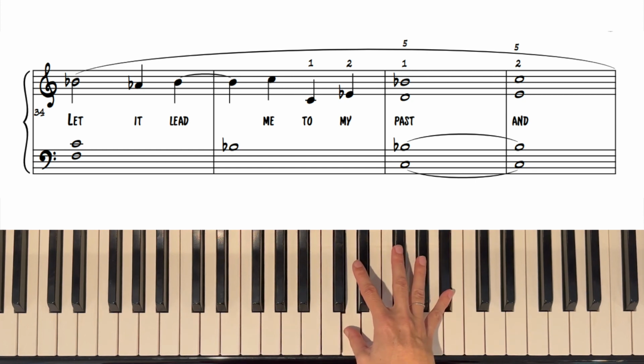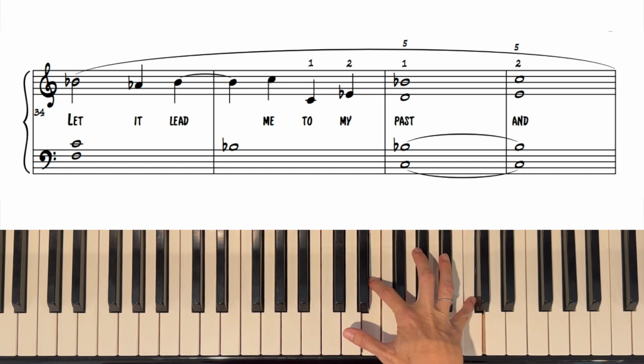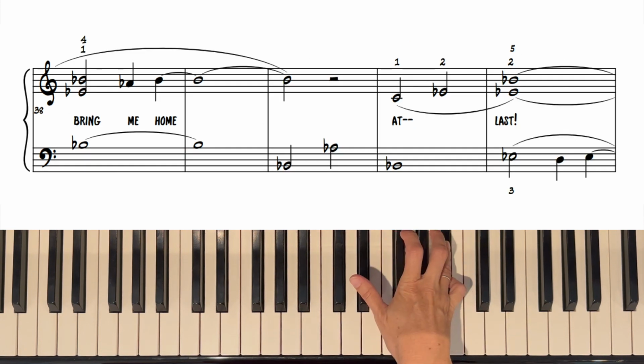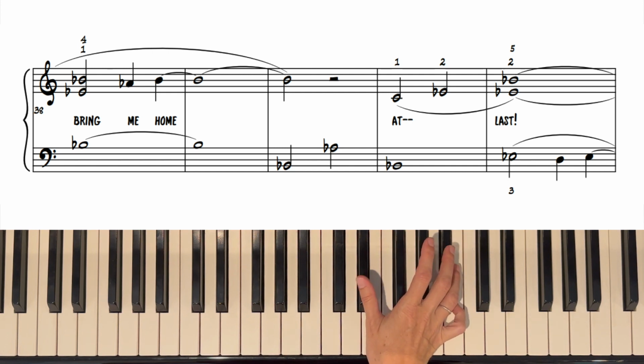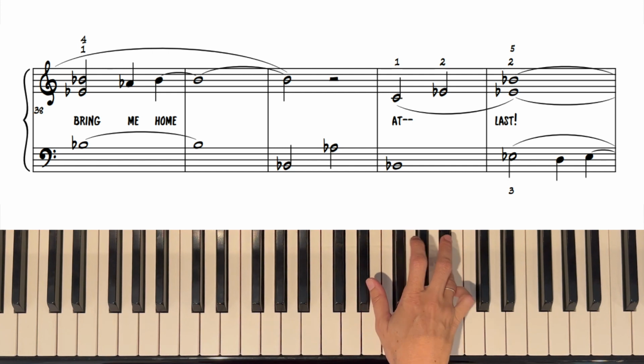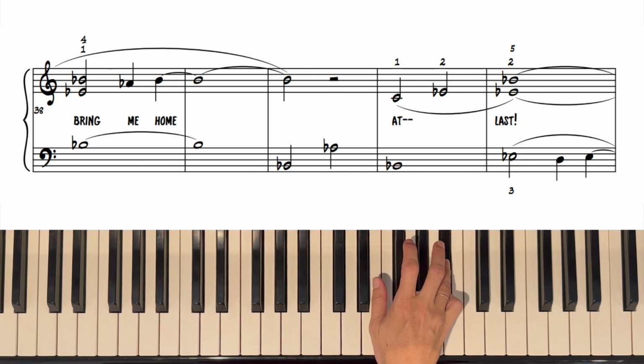Okay, so we had passed and now we're gonna play bring me home. So I have finger 1 on E flat, finger 4 on B flat, 2 beats, and then I'm gonna play A flat and then back to the B flat. Remember that flat is still a flat because it's in the same measure and then it's tied for a while. Okay, so it's gonna sound like this.